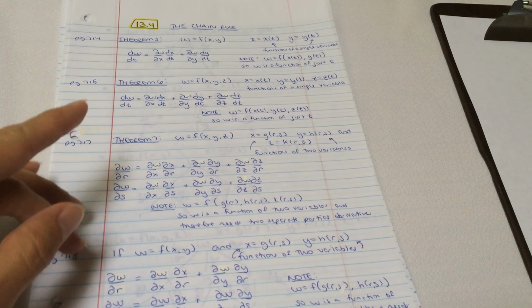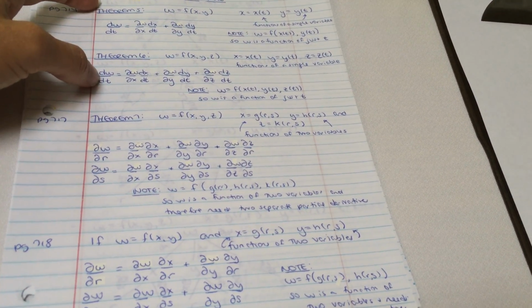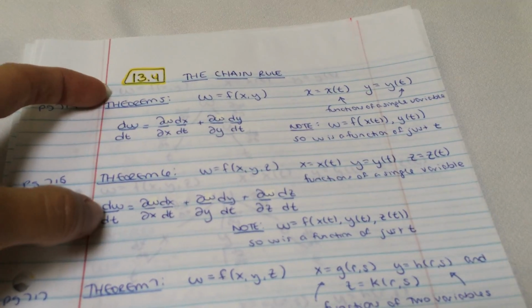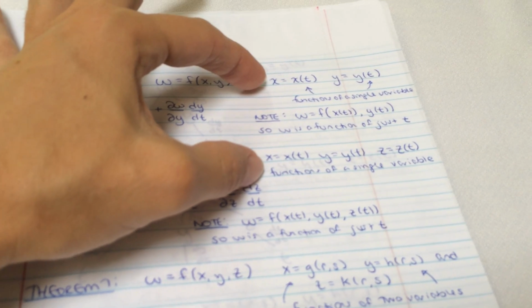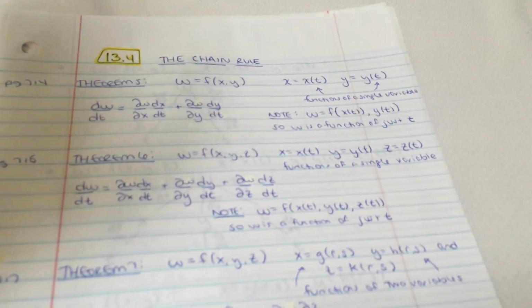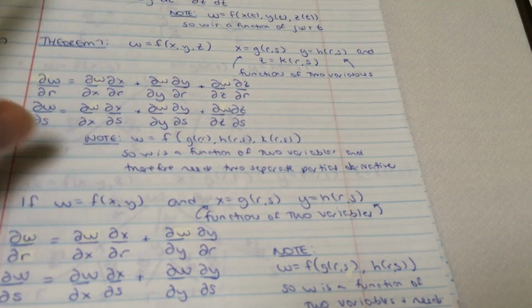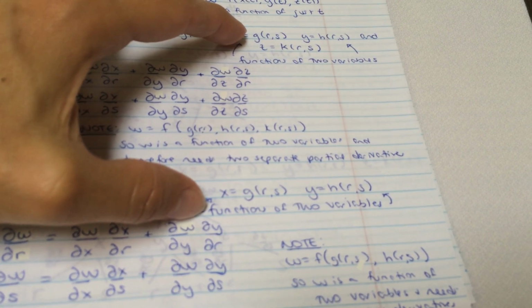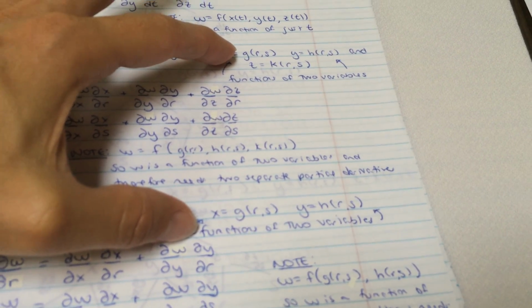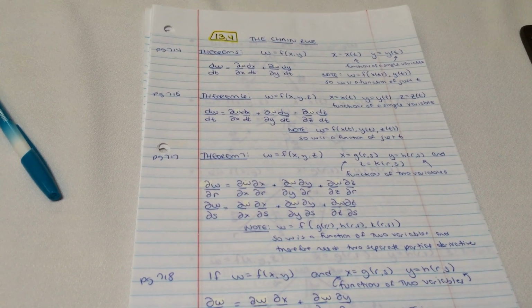So I have the four different types here, but really it's two main types. Theorem 5 and 6 are one type because they have, notice here, the functions are a single variable, just t's. Okay, so that's one type. And then Theorem 7 and the box with no name, they're the other type. Notice they are functions of two variables, r and s.